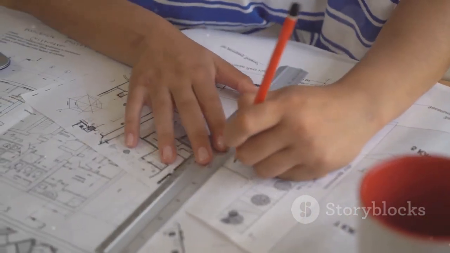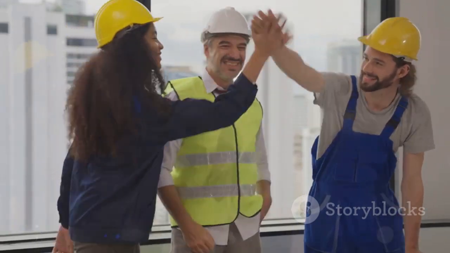Consistency and attention to detail make you a better engineer. Now go build something amazing. You've got this.